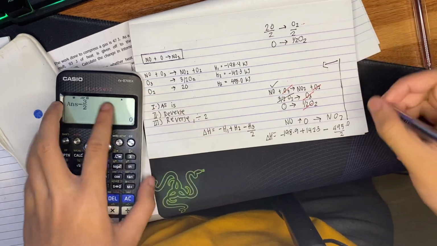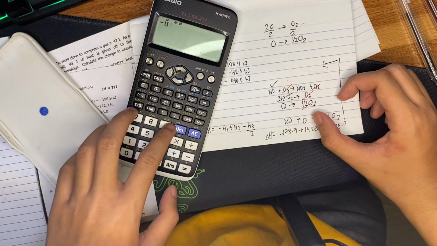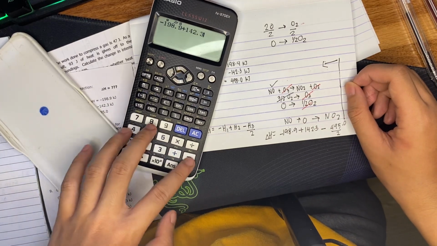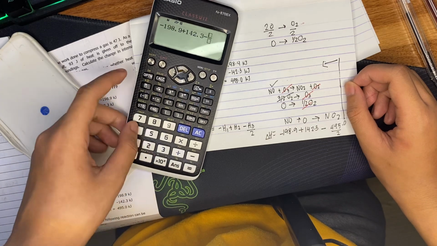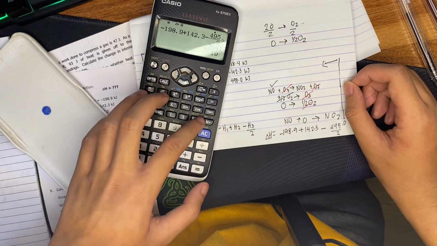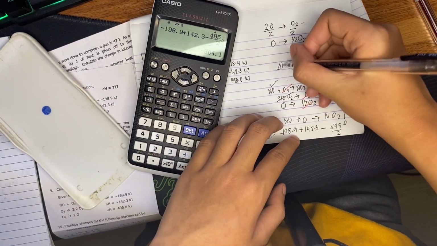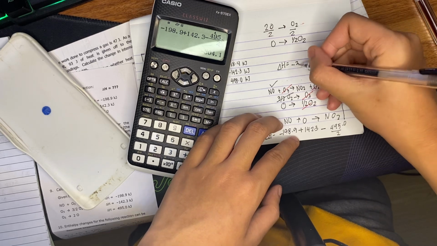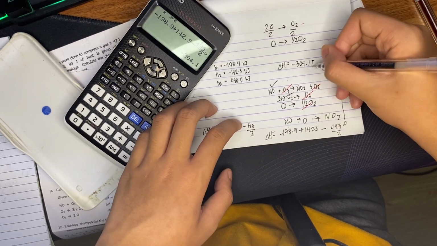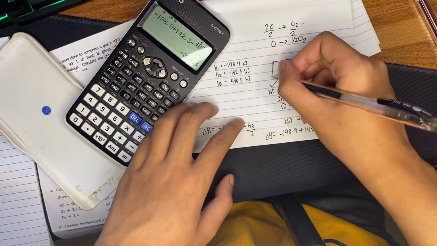So, using our calculator, guys: negative 198.9 plus 142.3 minus 495.0 divided by 2. So, our final H is negative 304.1 kilojoules.